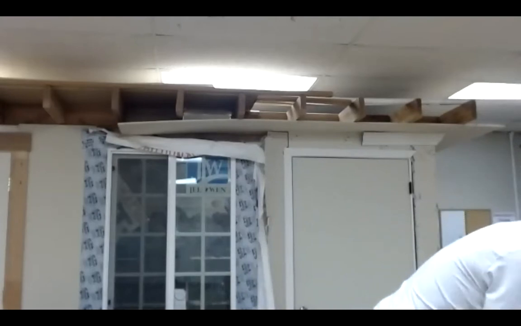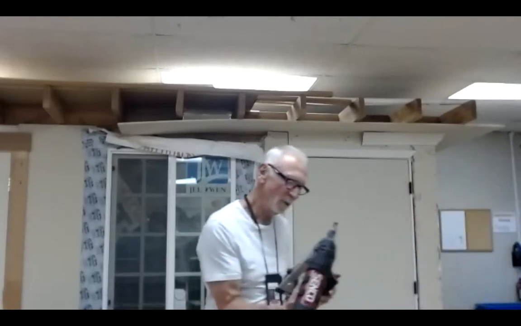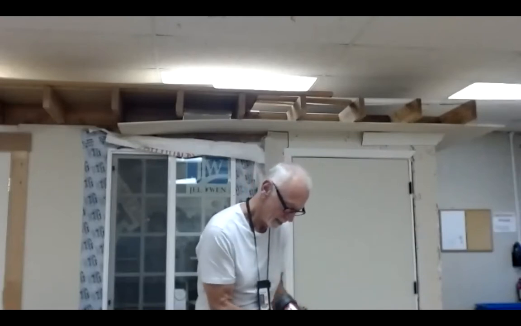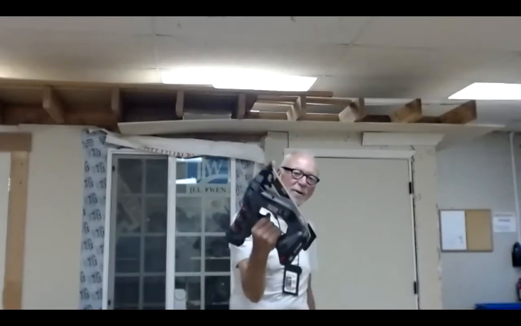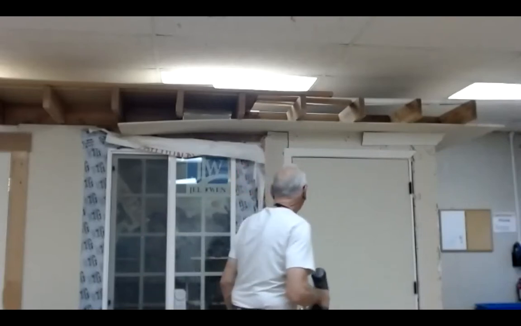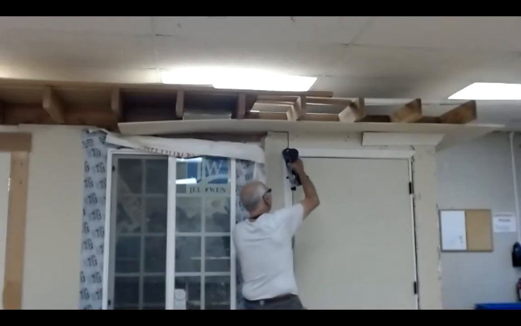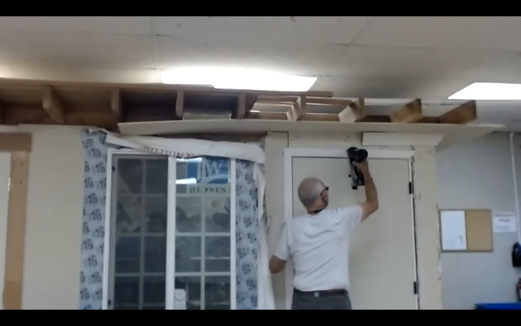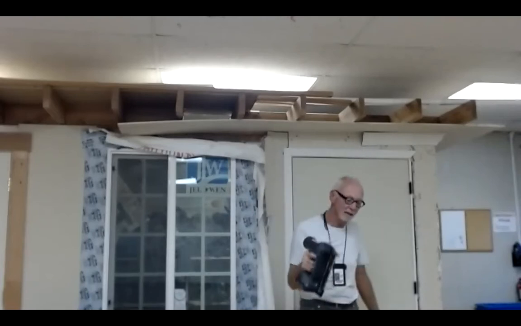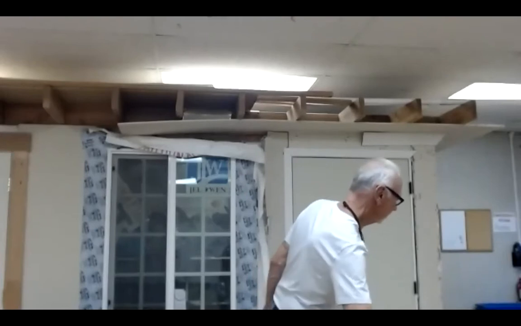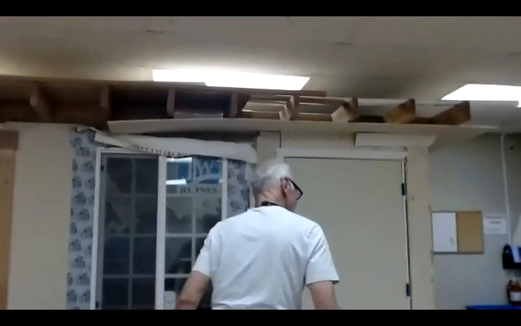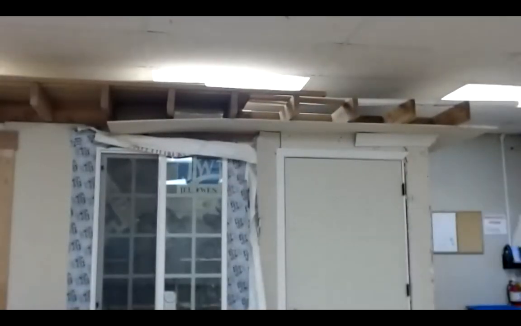So would you rather use a tool like this to nail on the outside of your casing with a 2.5 inch 15 gauge nail? Or would you rather fire up this super heavy compressor? Oh my God, I could barely lift it.